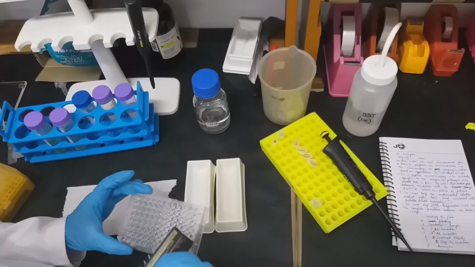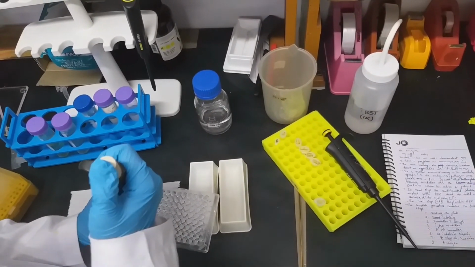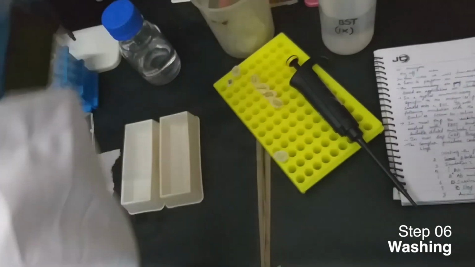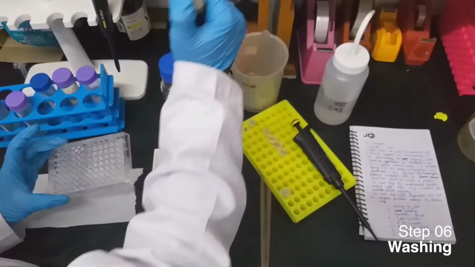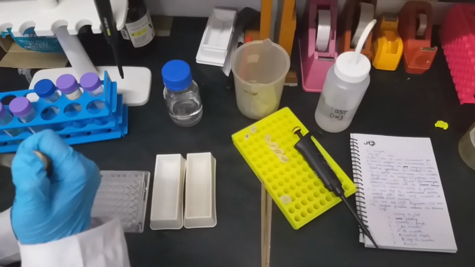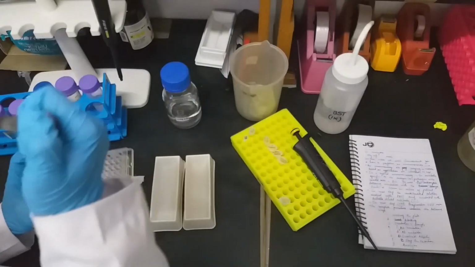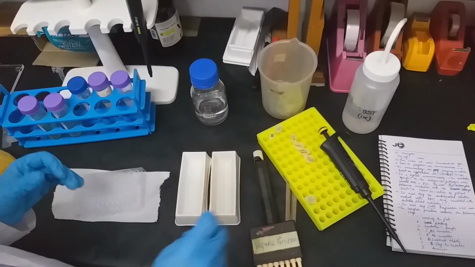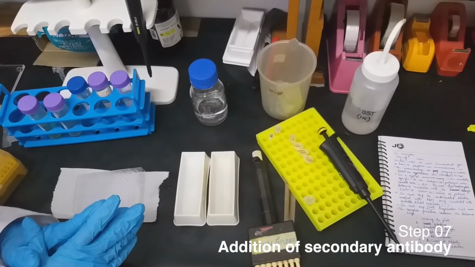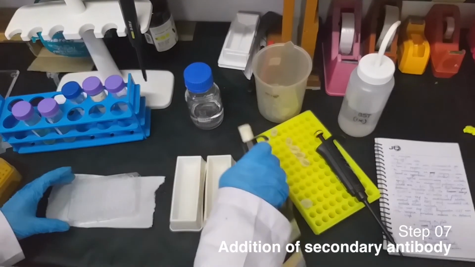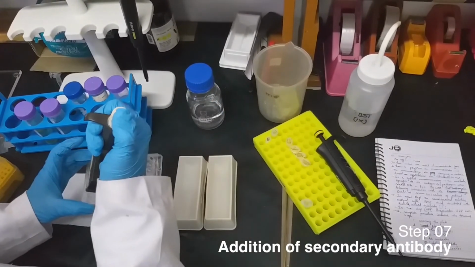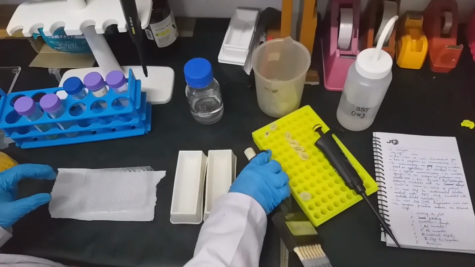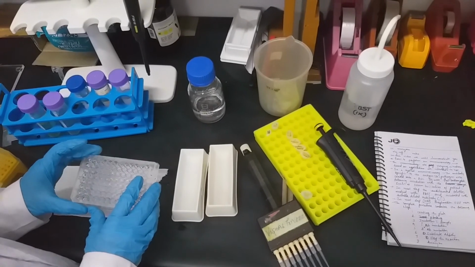Once the primary antibody incubation is over, we have to remove unbound antibody and wash with the TBST at least 3 times. So it will remove unbound primary antibody, and in the following step we will incubate with the HRP conjugated secondary antibody, incubating it for 2 hours.